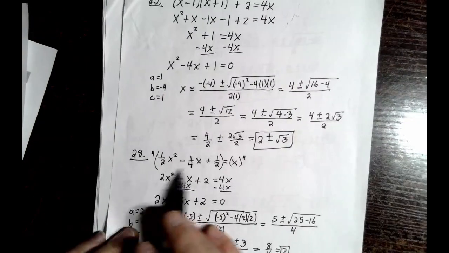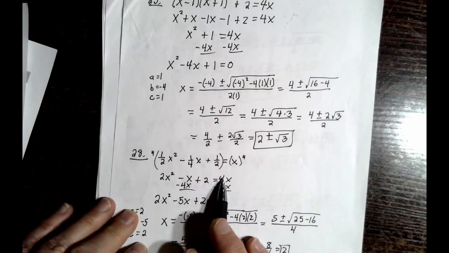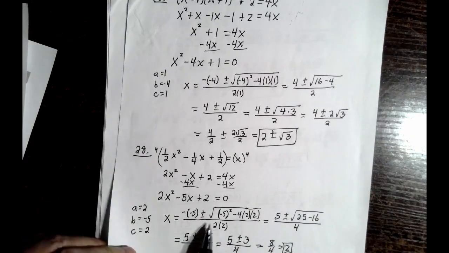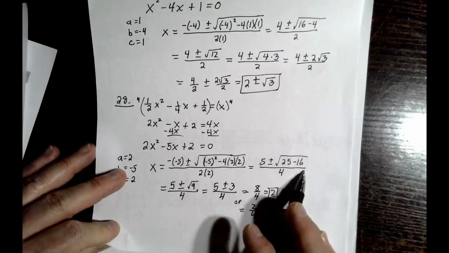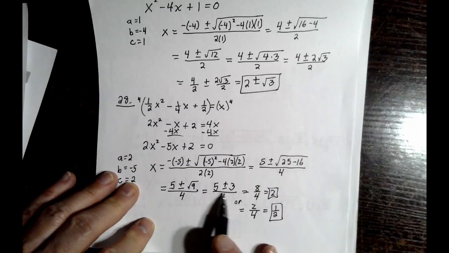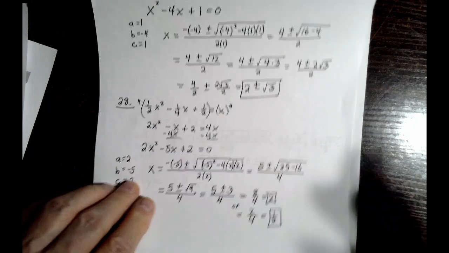Now in this one you got a lot of fractions. Multiply by a common denominator here, 4, to get rid of your fractions. Bring everything to one side, and there's your a, b, and your c. You simplify it down, and you get the square root of 9, which is just 3, and that gives you two answers. 5 plus 3 over 4 and 5 minus 3 over 4 gives you these two answers here.